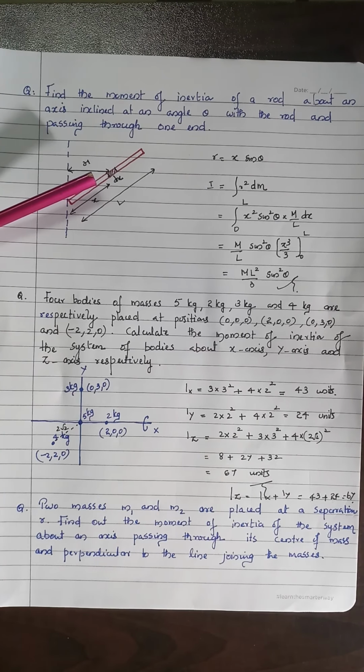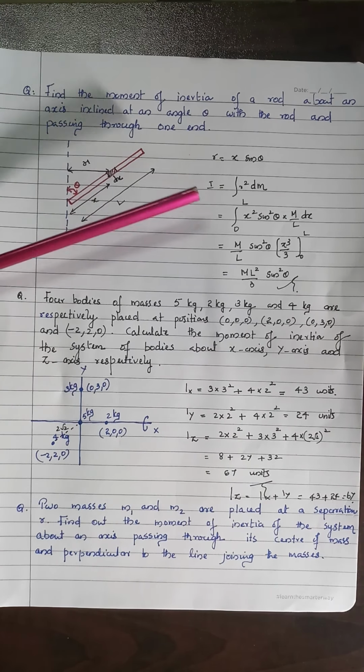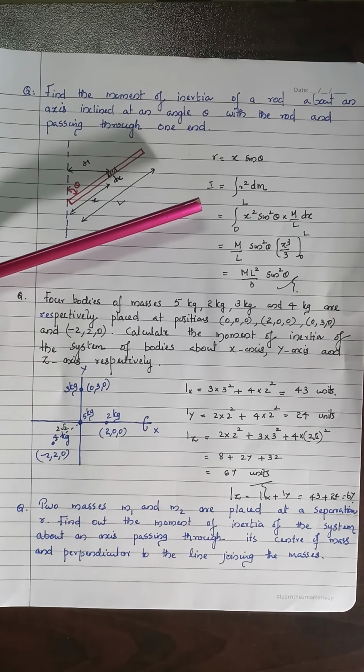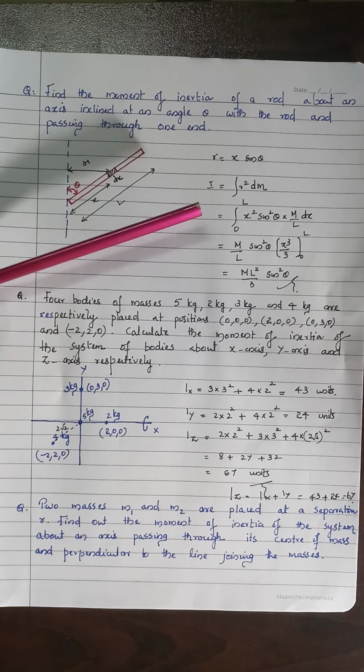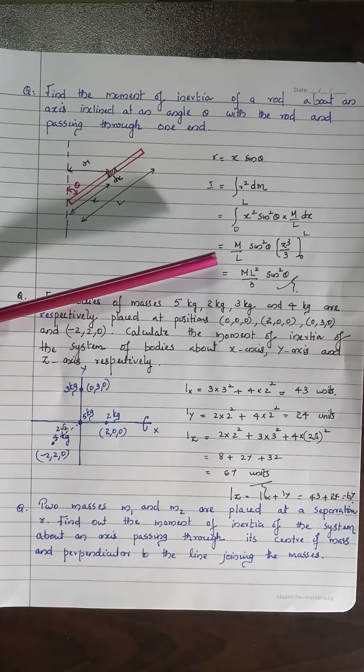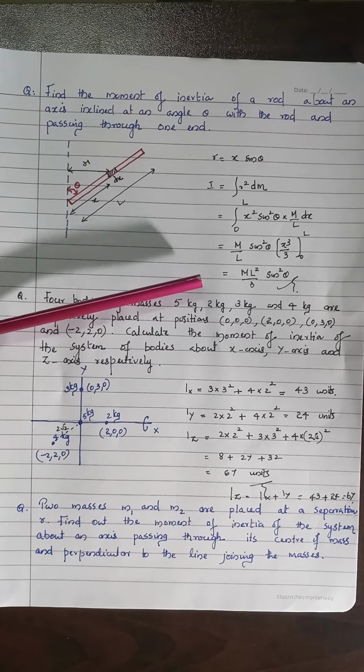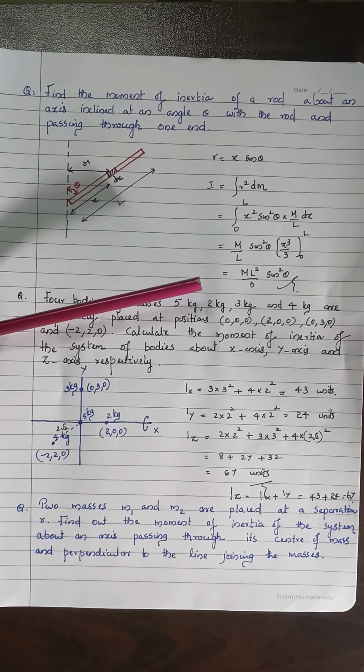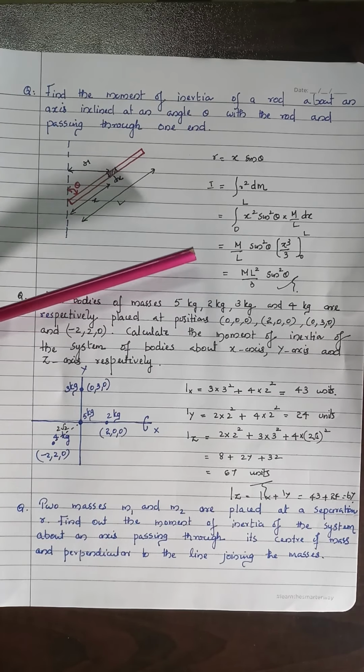So dm by dx is equal to capital M by capital L. So you can substitute in place of dm as M by L into dx. So M by L into sine square theta into integral x square dx. We can integrate as x cube by 3. It's a good question. You get the answer as M L square by 3 sine square theta.